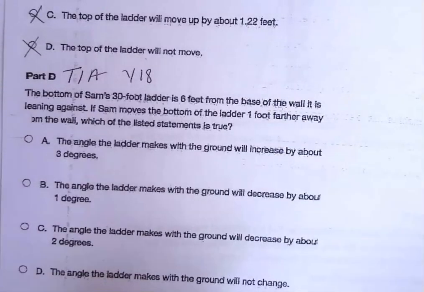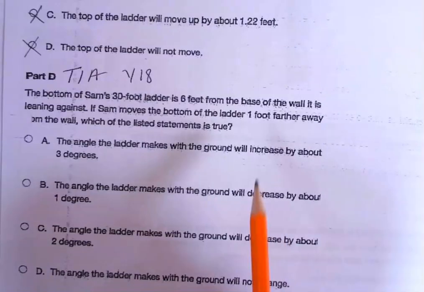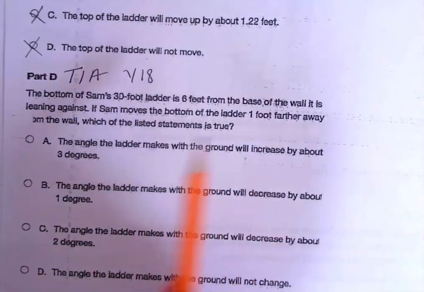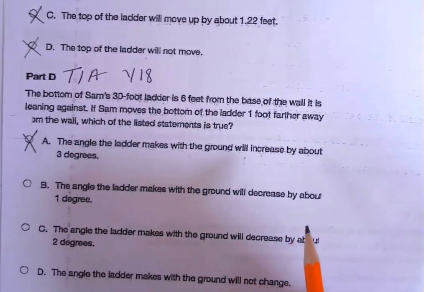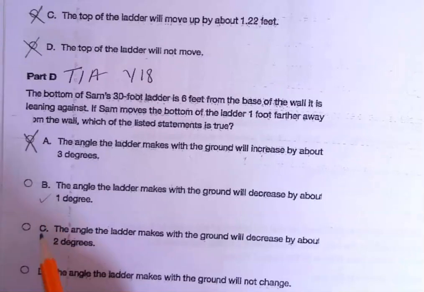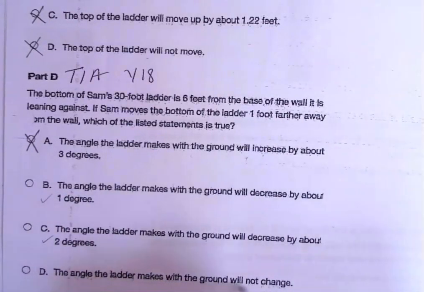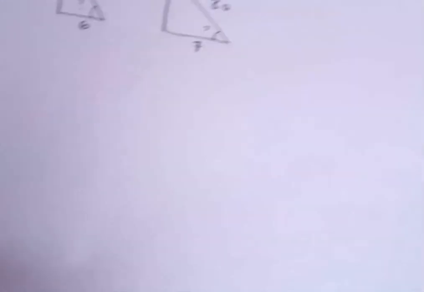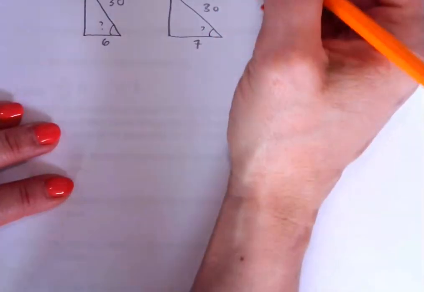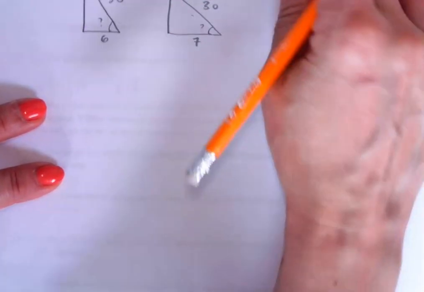So let's take a look at our answer choices. A says it's going to increase. Again, makes no sense. The angle is going to have to decrease. B and C are possibilities, but D says the angle will not change. That also makes no sense. We know the angle will decrease, and we want to know by how much. Okay, so let's use SOHCAHTOA to find the angles and compare.